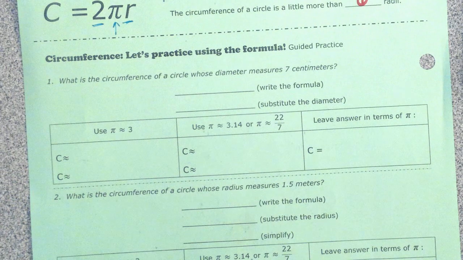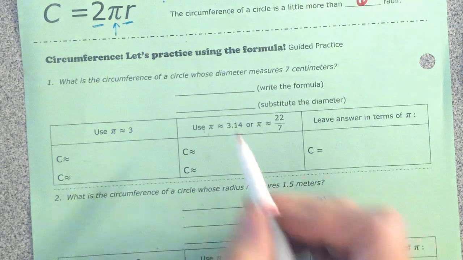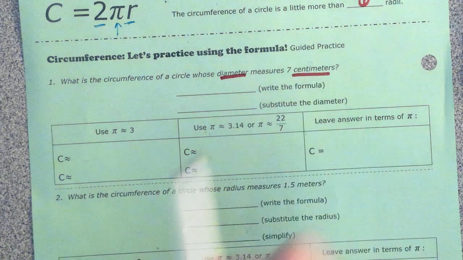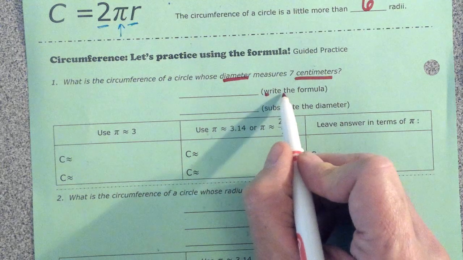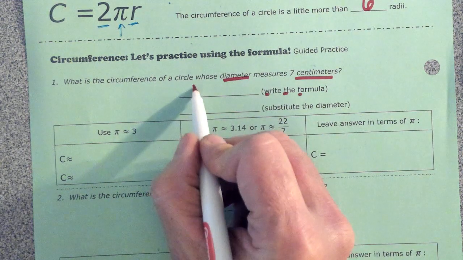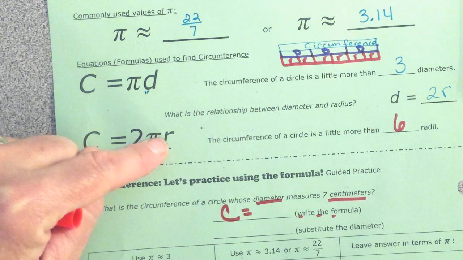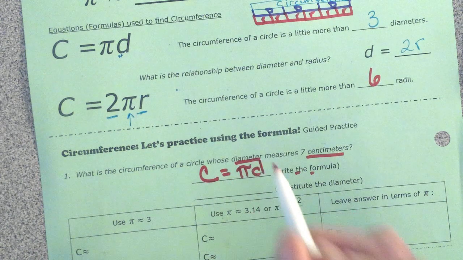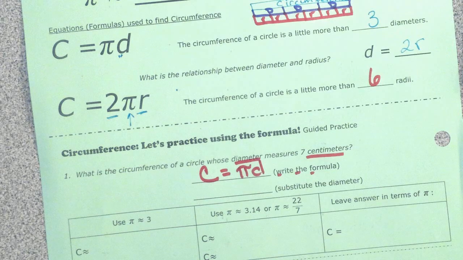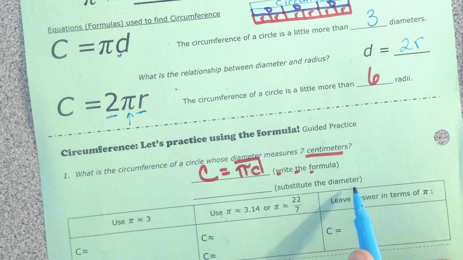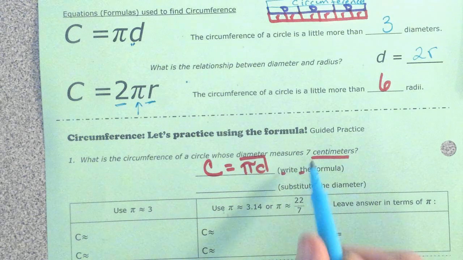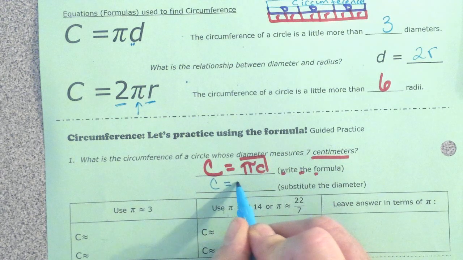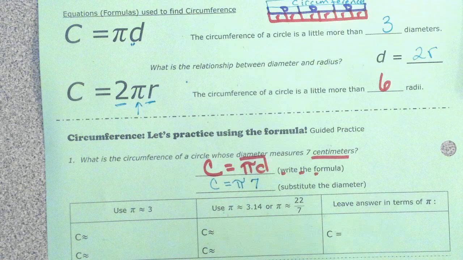Okay. So here's some example problems. What is the circumference of a circle whose diameter measures 7 centimeters? Well, they're giving me the diameter. So what I do first is WTF, write the formula. Circumference is equal. Now what formula will I use? Pi d or 2 pi r? They give me the diameter, so use pi times d. Okay, I'm going to switch pens. Now I'm going to substitute the diameter that they gave me in place of the d. The diameter was 7, so circumference is equal to pi times 7.